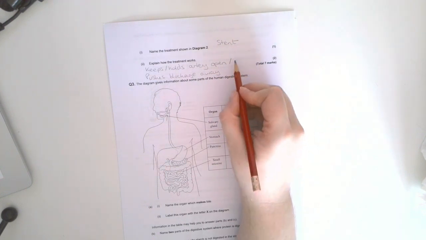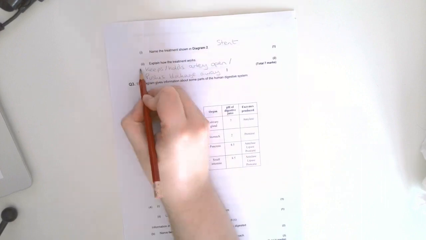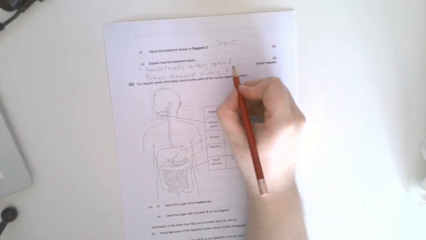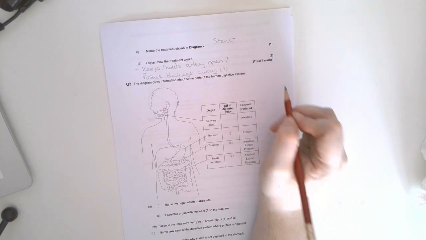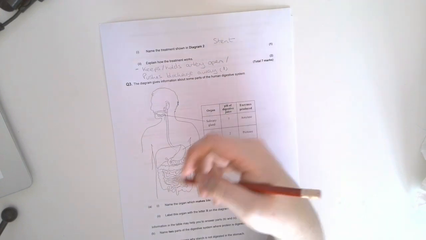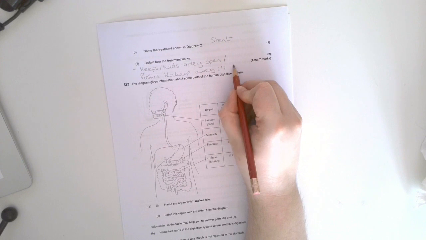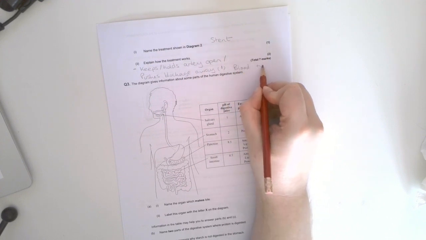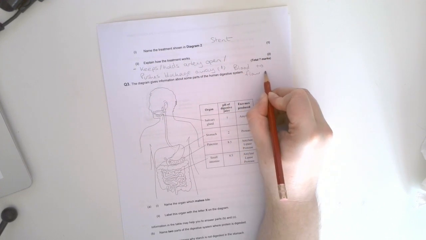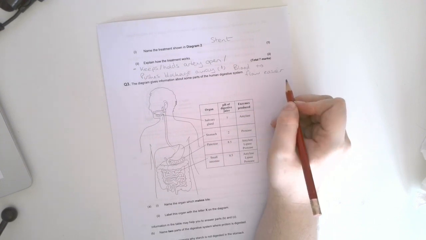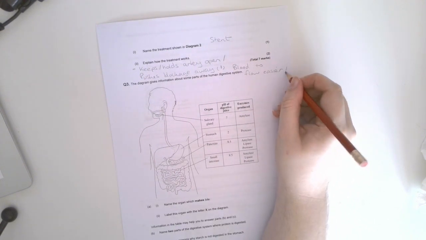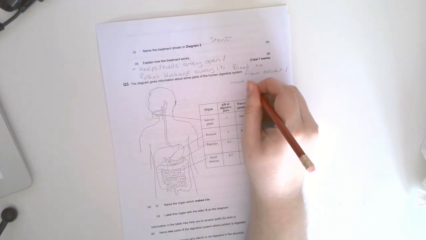And then, so that's the first point. The second mark is why that's useful. How does it work? That allows the blood to flow easier, or so more blood can flow.